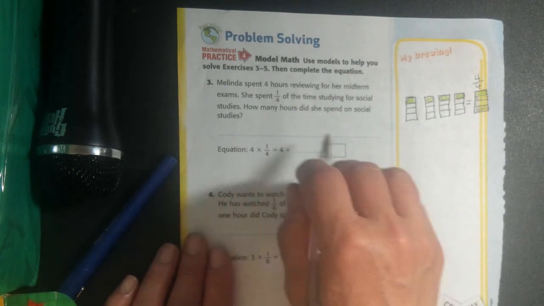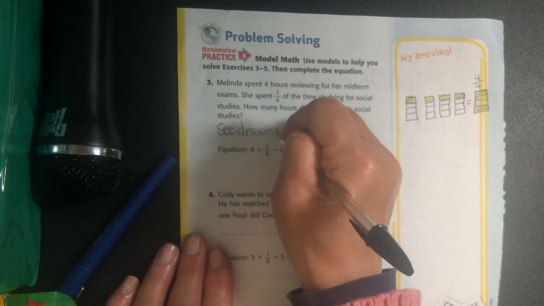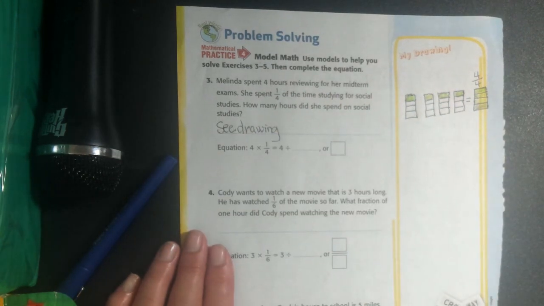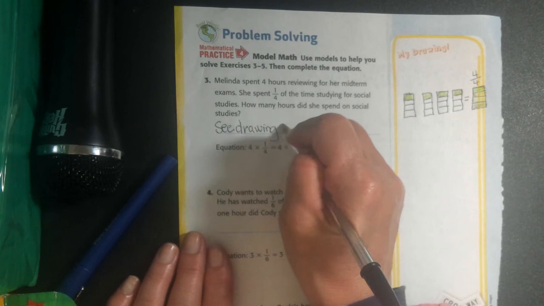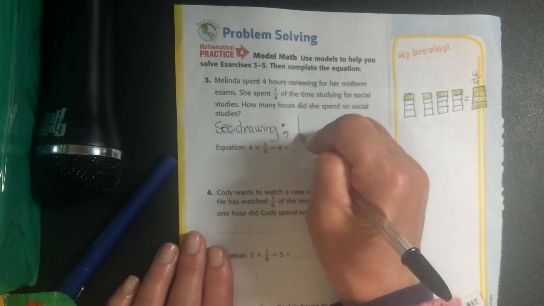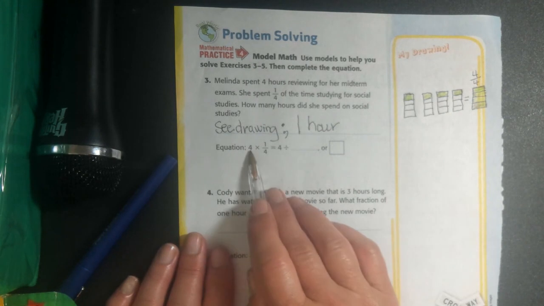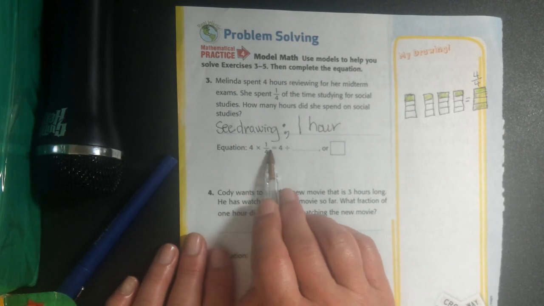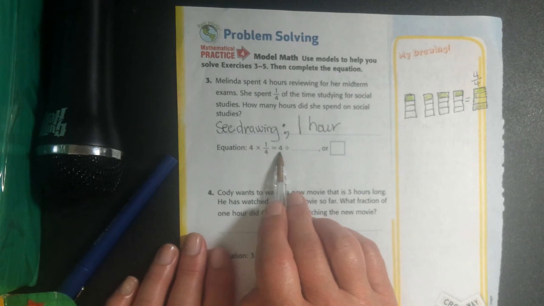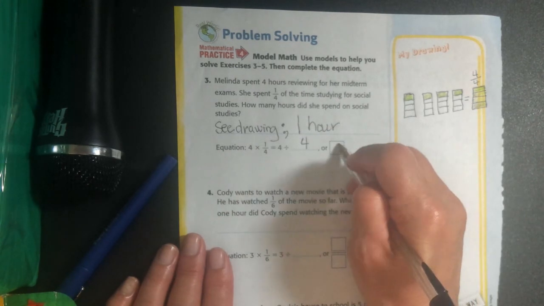I should probably write my math problem over here. They told me to draw my model, so I'll say C drawing, since it said drawing up here. Then I'm going to put my answer is 1 hour. She spent 1 hour studying social studies. Here's my real math. They wrote it for us, so that's why I didn't write it up here. 4 hours, 1/4 of the hour was spent on social studies, so we're going to have 4 divided by 4. We're dividing up into 4 pieces. 4 divided by 4 is 1.